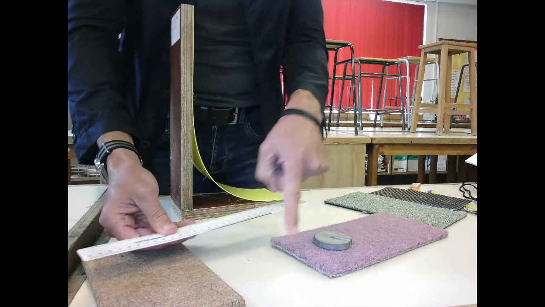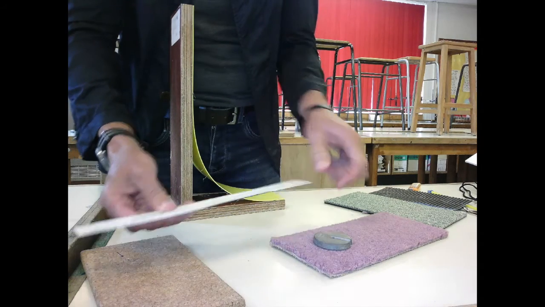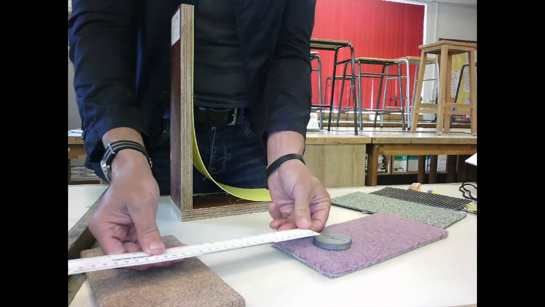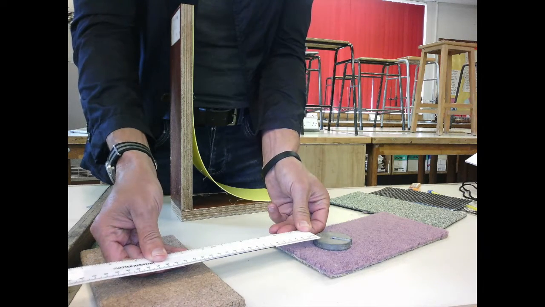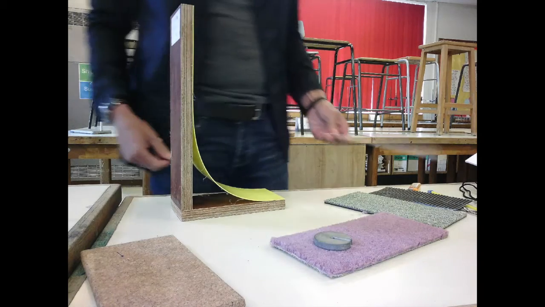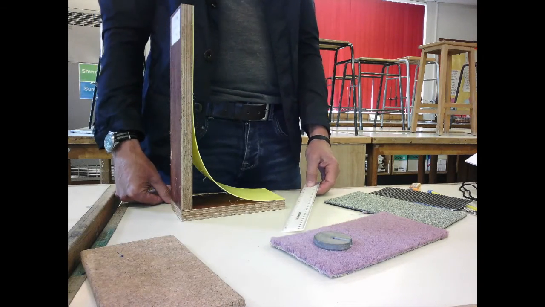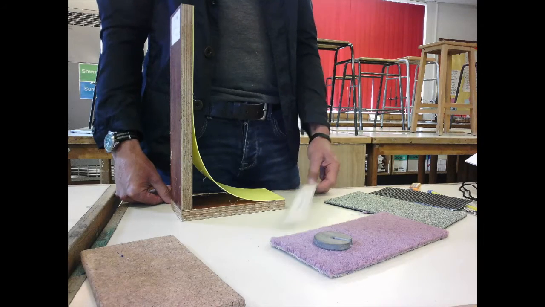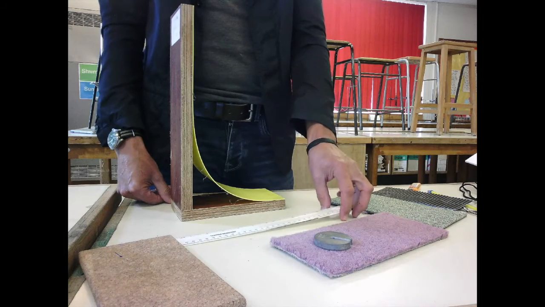And I'd go from the edge of the carpet to the edge of the disc, and I've got that distance there at 3.9 centimetres. For every type of surface, you'd be repeating this experiment 3 times in order to get an average. That makes our results, well, they do make them more repeatable.